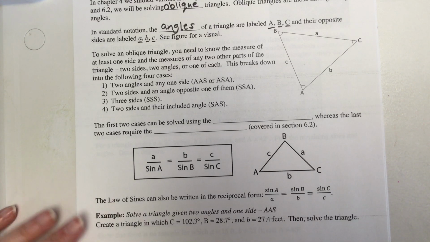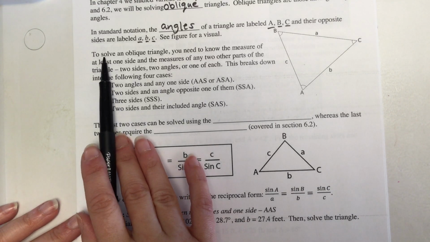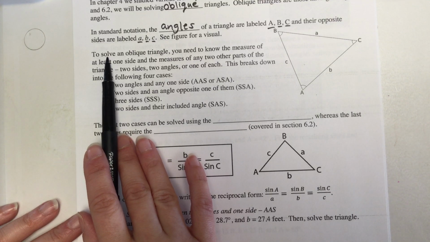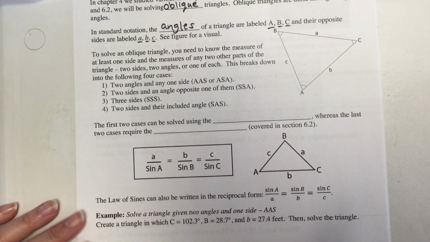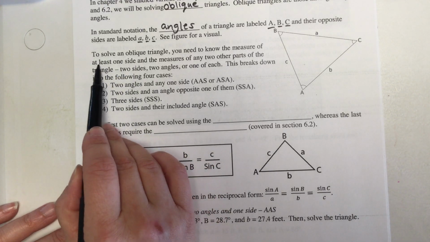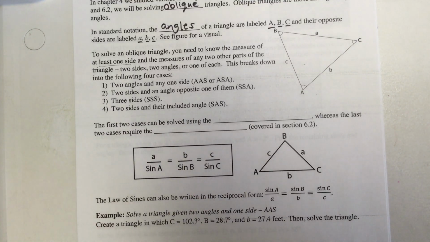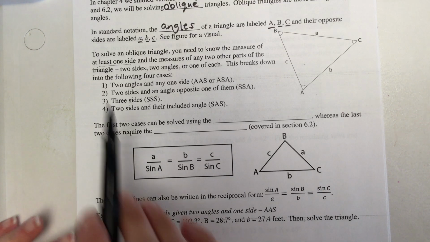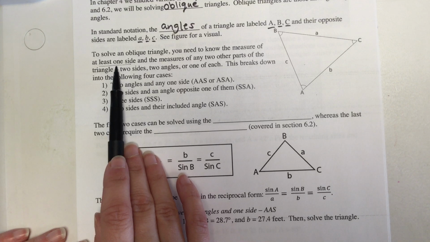Okay, to solve an oblique triangle, and if something is solved, it means that you know everything about it. So you know every side measurement, every angle measurement. Well, to solve an oblique triangle, you do need to know at least one side. So you might know one side, you might know two, heck, you might know all three, but you have to know at least one side, okay? And then the measures of any two other parts. So you could have one side and two angles, or you could have three sides, or you could have two angles and one side. But the main thing is, it doesn't work unless you know at least a side, okay?